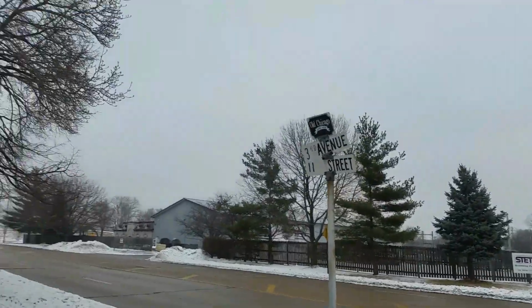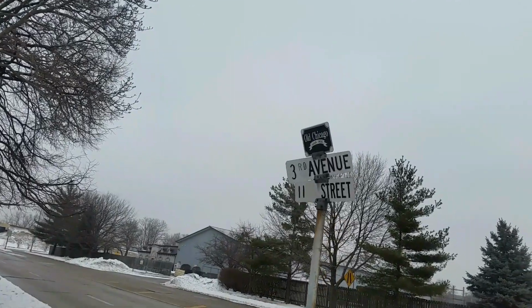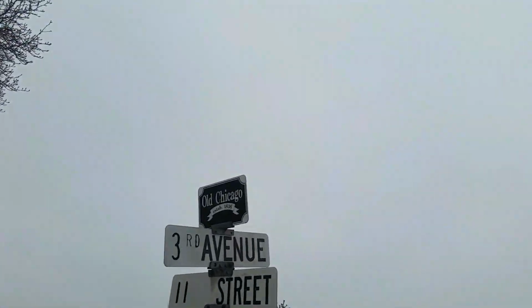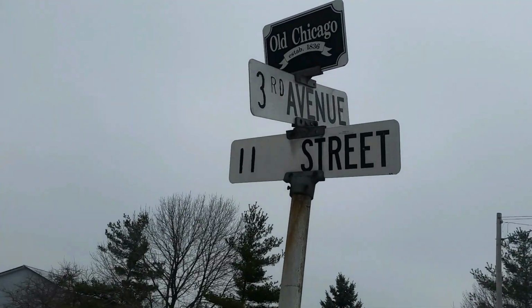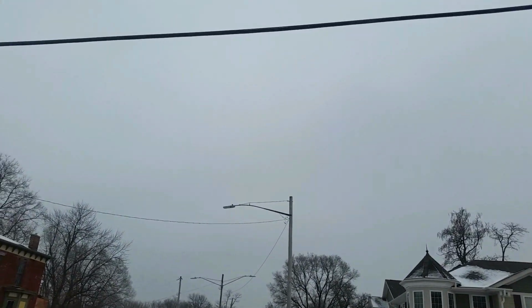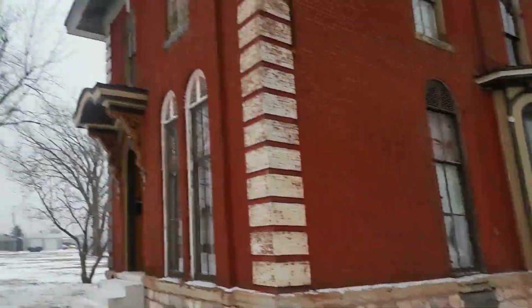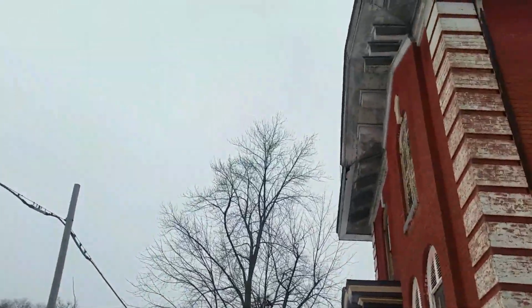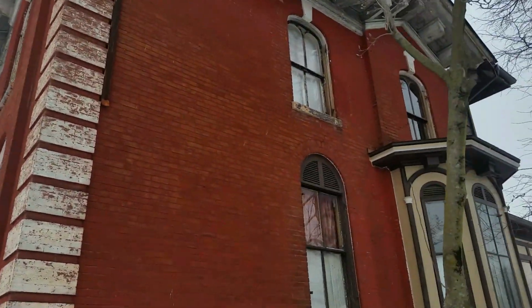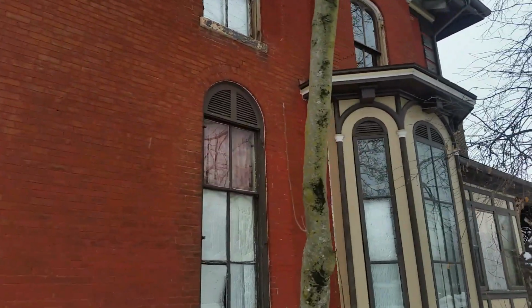Old Chicago. Oh, okay. So apparently this neighborhood is known as Old Chicago. And I guess that's an old historic, kind of an old style street sign. Anyway, kind of interesting. Oh yeah, you can see there's people in there restoring it right now.